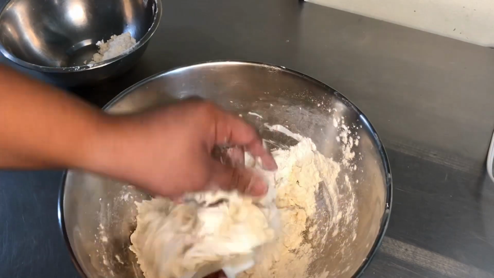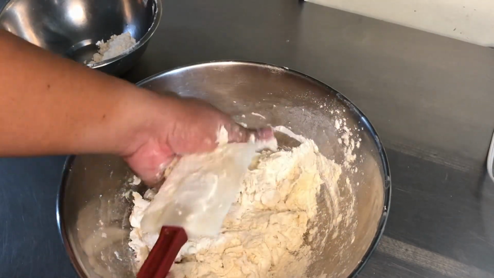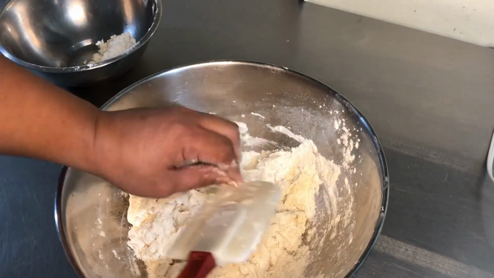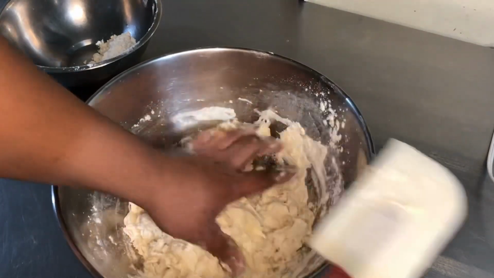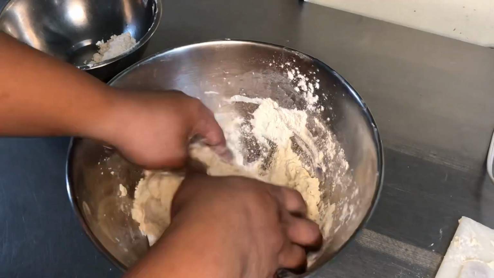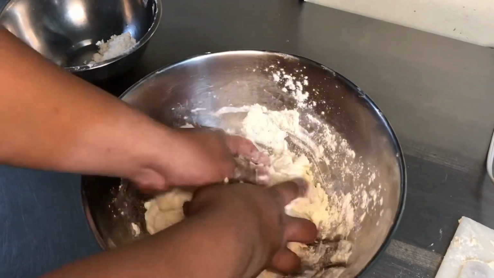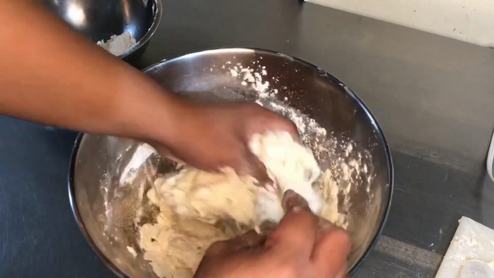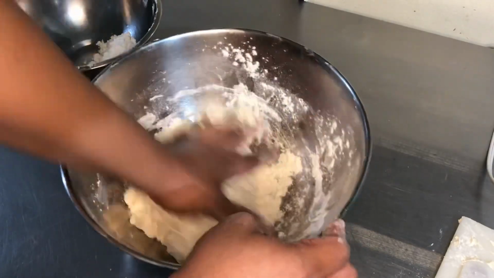So we are trying to hydrate now the flour mixture. I'm going to use my hands. Try to absorb all the flour.